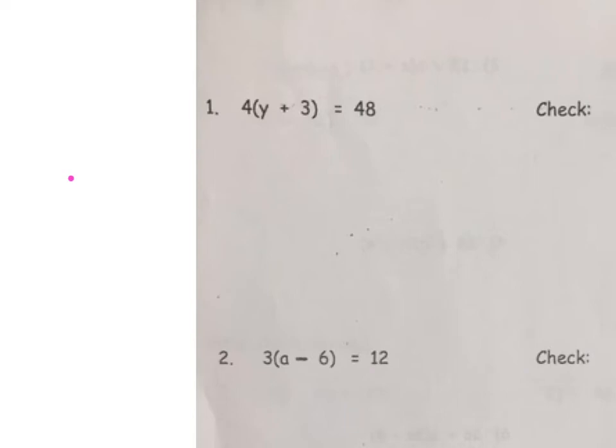Problem number 1 reads, 4 times the quantity y plus 3 equals 48. When solving an equation, first of all, drop a dotted line down the equal sign to divide the equation into a left and a right-hand side. And if you look at the variable y, it's a single y. So please insert a coefficient of 1. Now it's time to distribute the 4 and get rid of the parentheses so we can solve this equation.